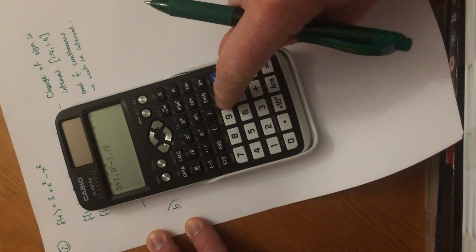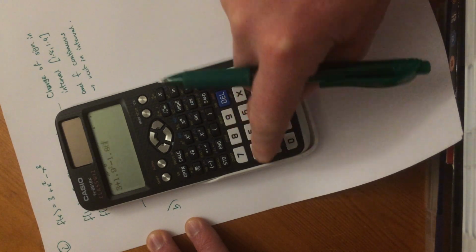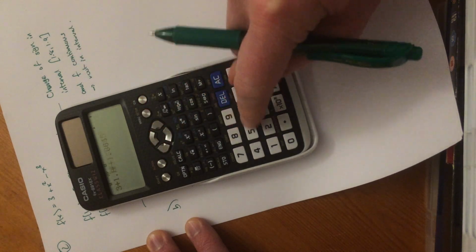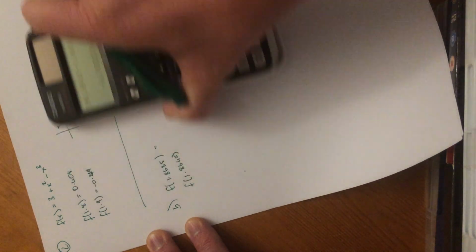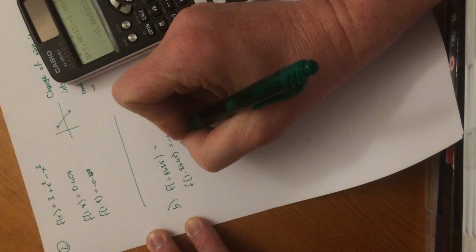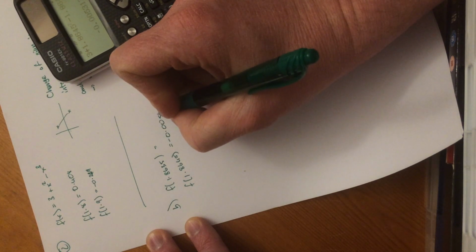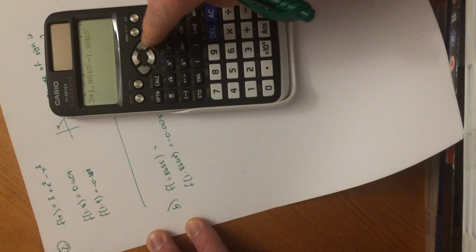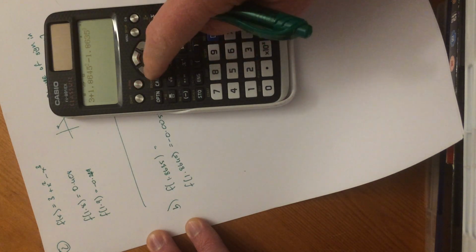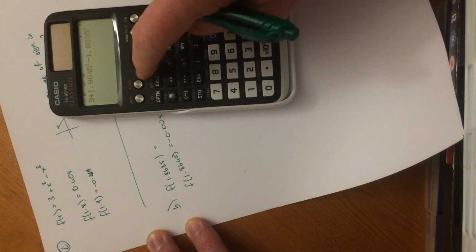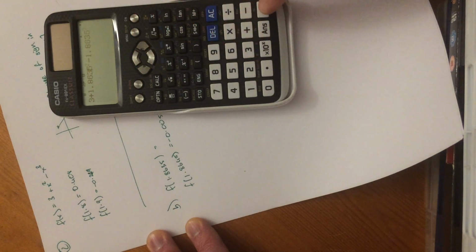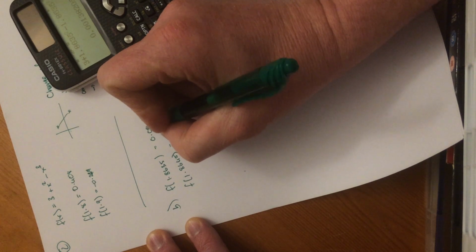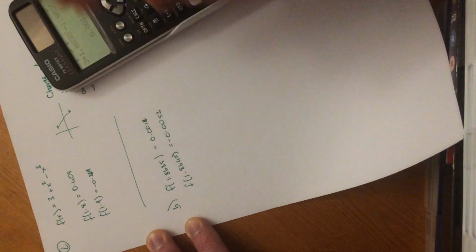You should be able to forecast it. 1.8645. There we go. Minus 0.0053. That'll do. And I'm just going to change the 4s to 3s. Okay. One positive, one negative.